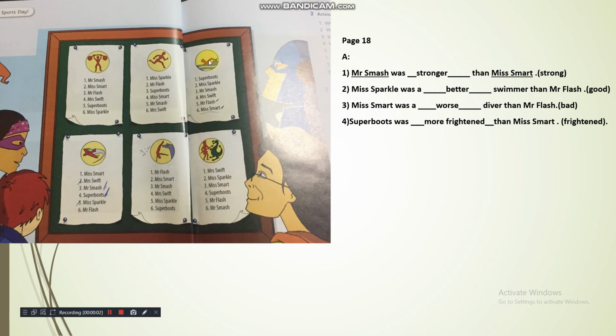Now open your pupils book on page 18. And here you can see the heroes. They are looking at the winners list for each event on sports day. Now you are going to hear about the competitions of each hero. Listen carefully.